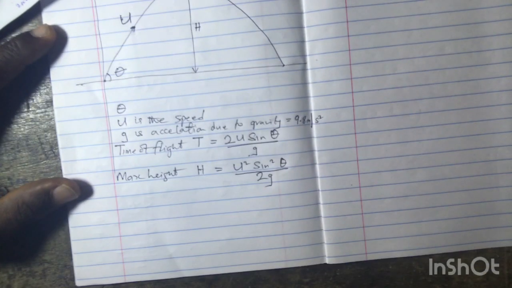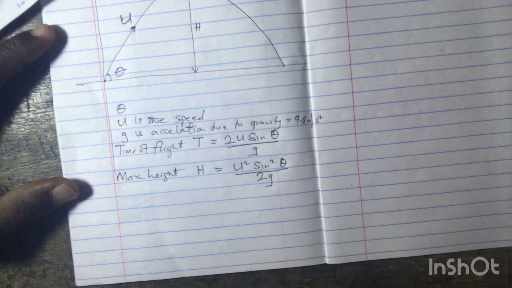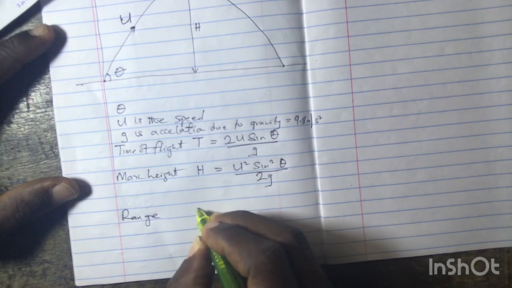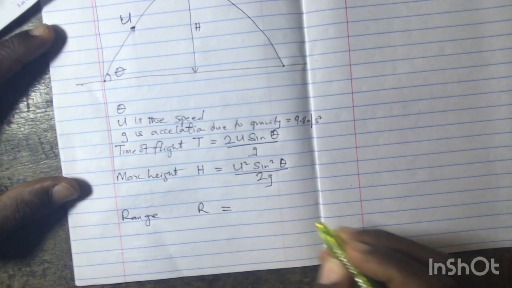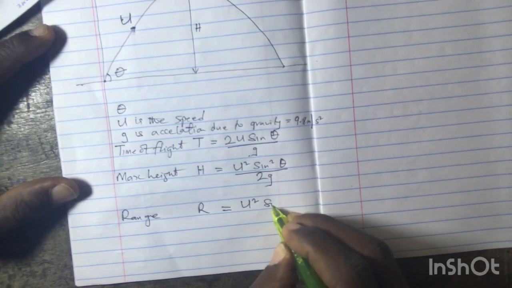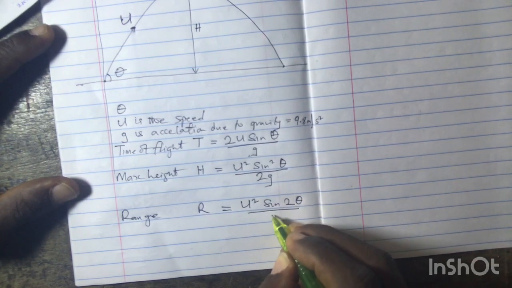That's the formula. The third one, already you know the theta, you know the velocity, okay? The third one is the range. Range R, and that is equal to u squared sine 2 theta over g.